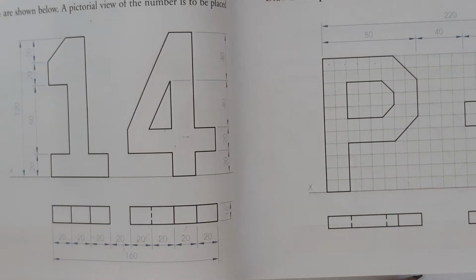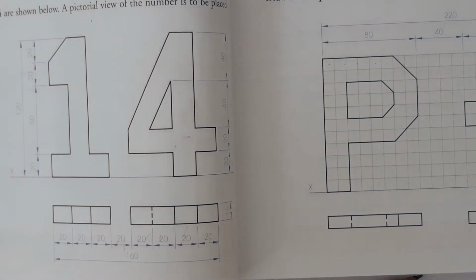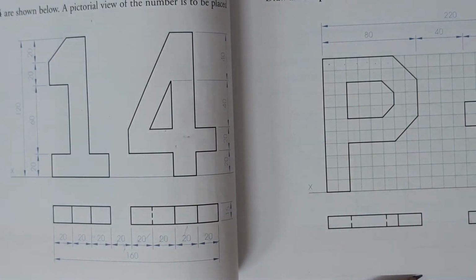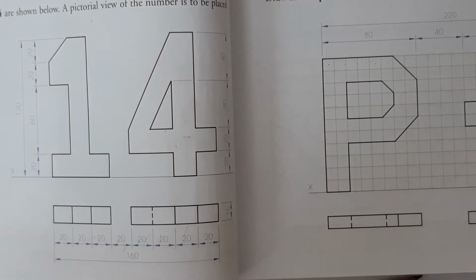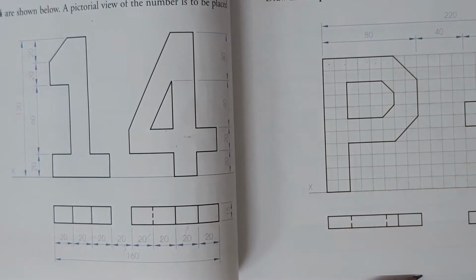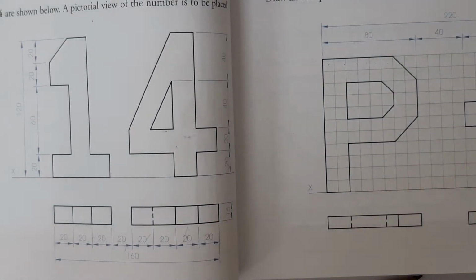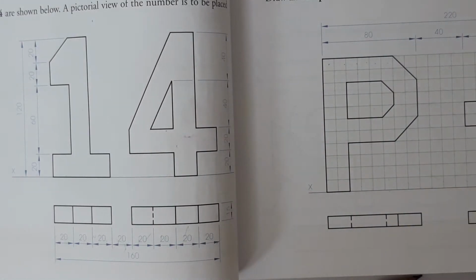Okay, on Friday I introduced you to oblique drawing. An oblique drawing is where you draw the elevation of the object and transfer all of the points back at 45 degrees. On Friday we did two questions. One was the table and the other was the letters ET.